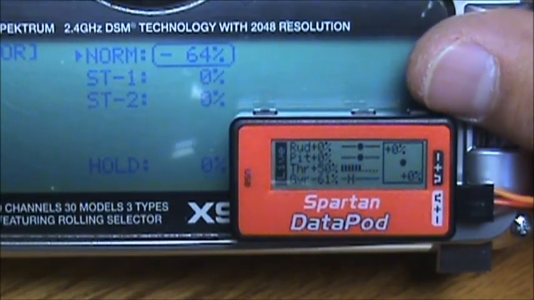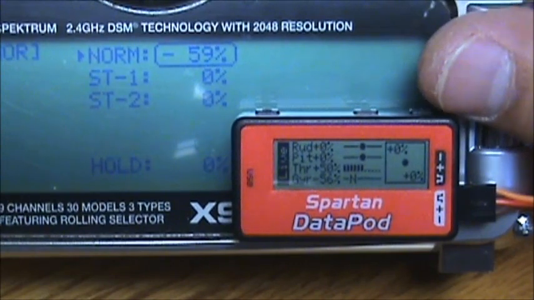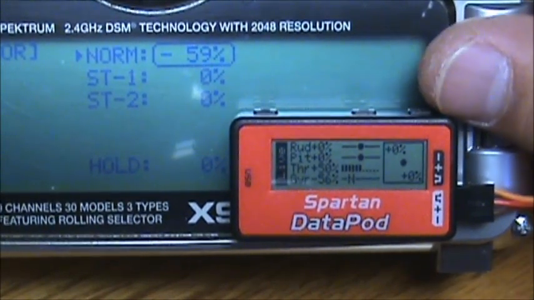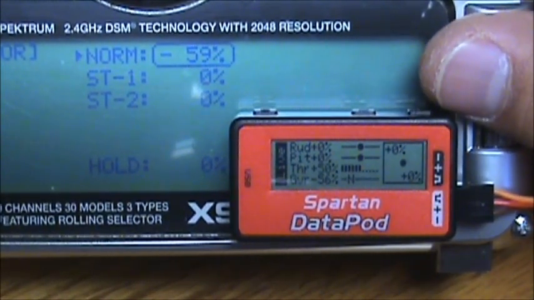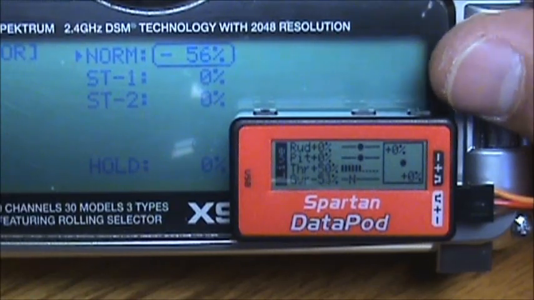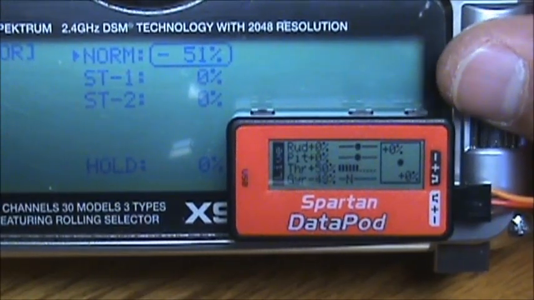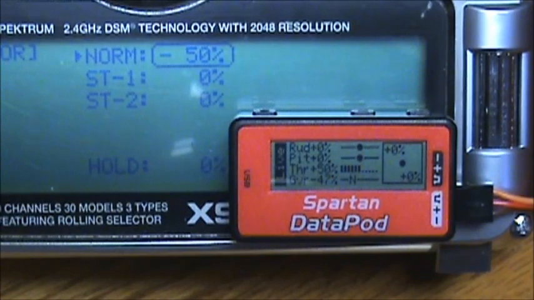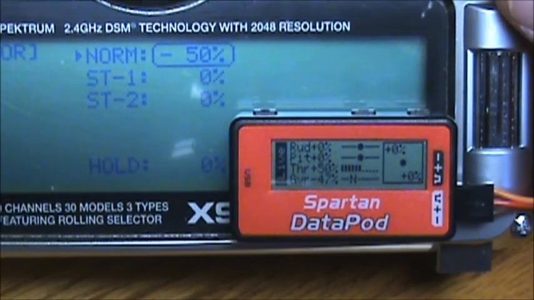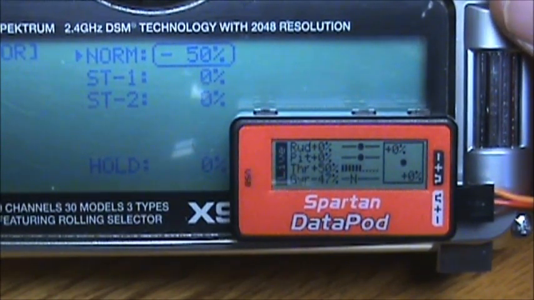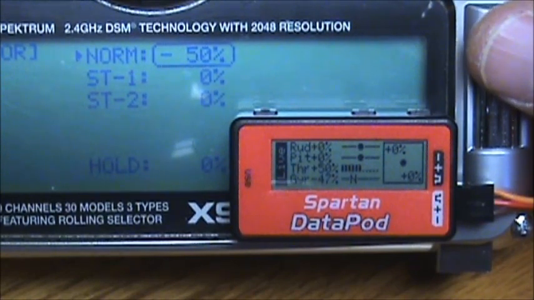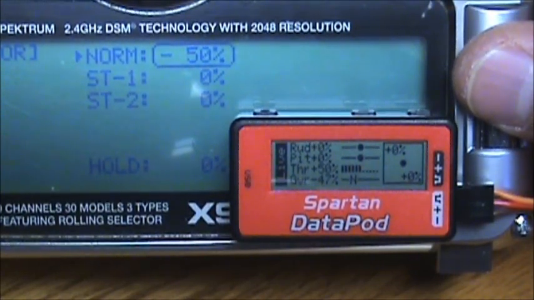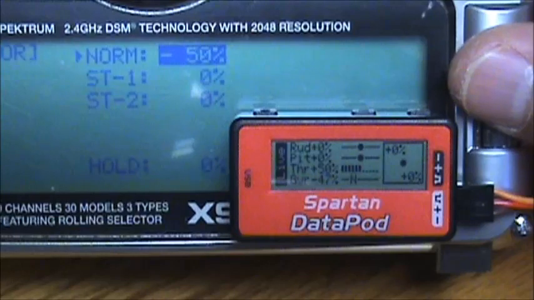So we want normal mode. Instead of leaving it at just one of the thresholds, high or low, we'll just stick it somewhere in the middle, and I end up with -50%. Okay, so you've got normal mode set. What you want to do now is set stunt 1.